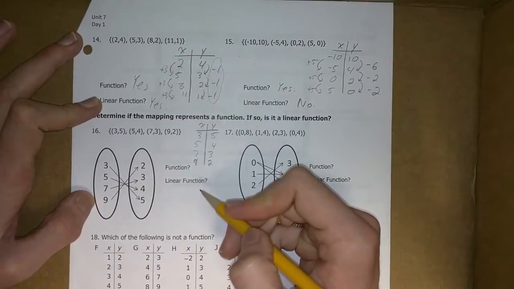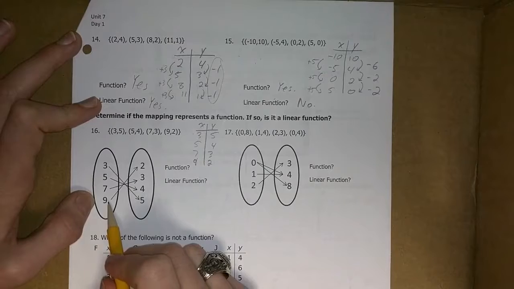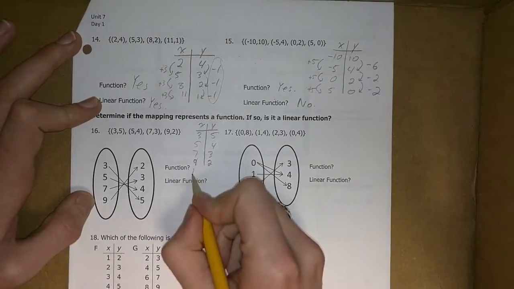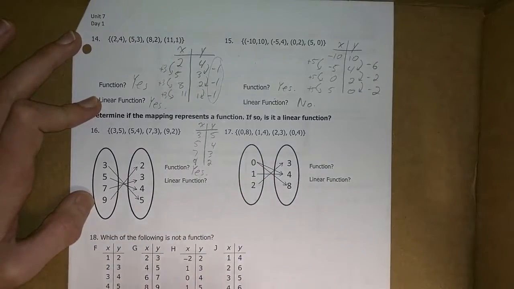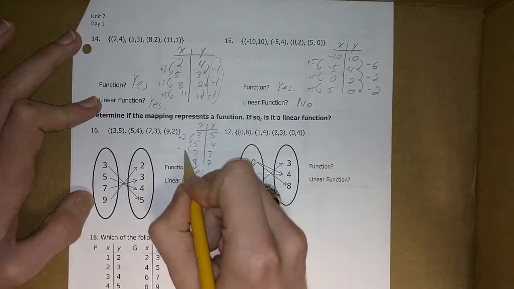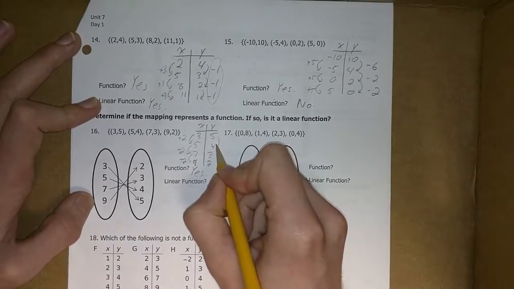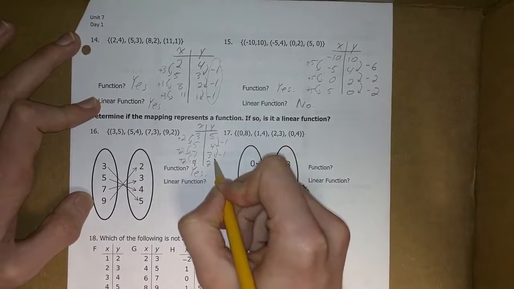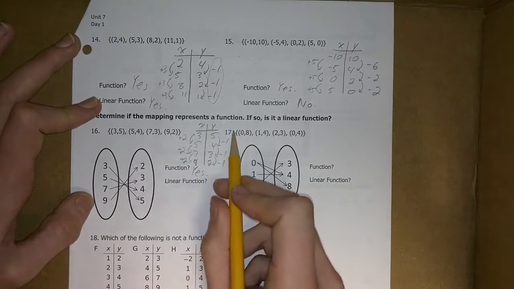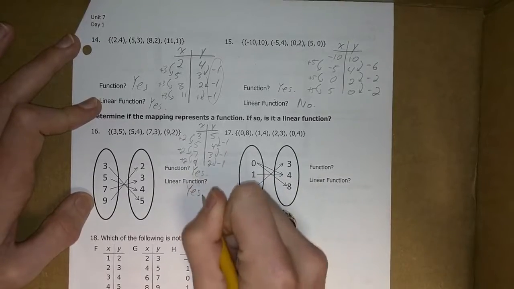So first, do the x's repeat? Or said another way, each one of these should have 1 arrow, every x has 1 y. So is this a function? Yes, it is. Okay, so now let's look at the changes. The change in x is plus 2, plus 2, plus 2. And the change in y is minus 1, minus 1, minus 1. So when the changes are constant in the x's, the first differences in the y are all the same. They're constant. So this one is a linear function.